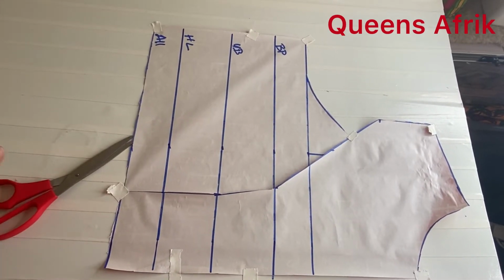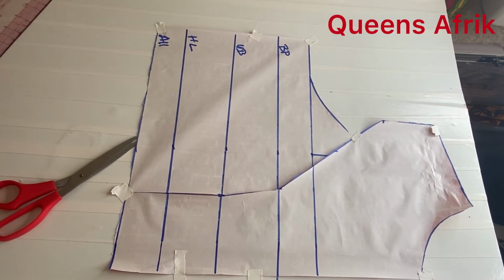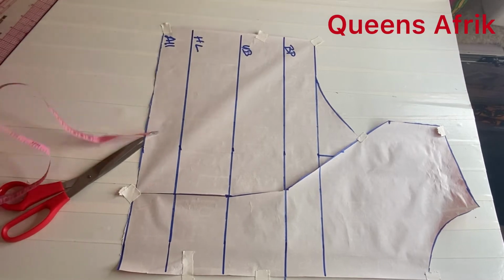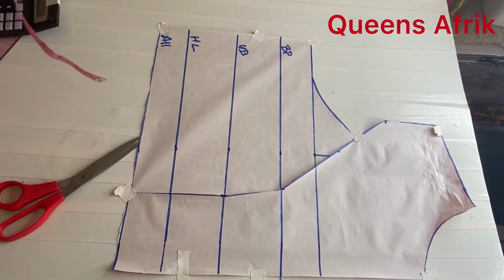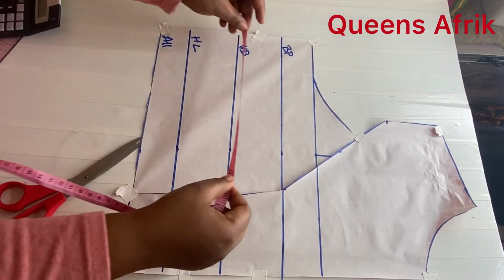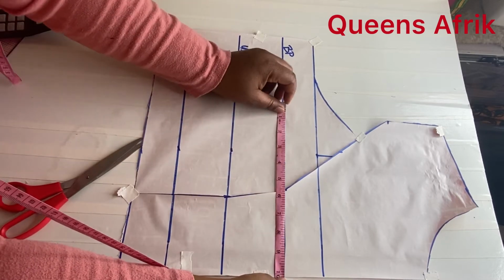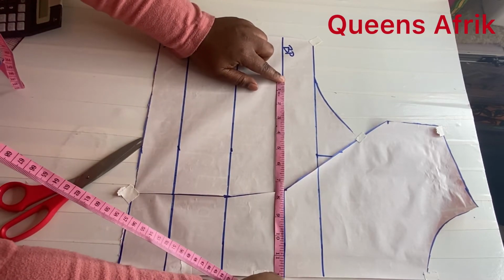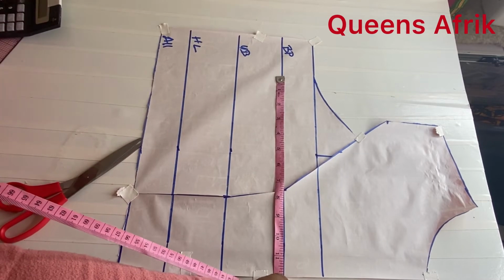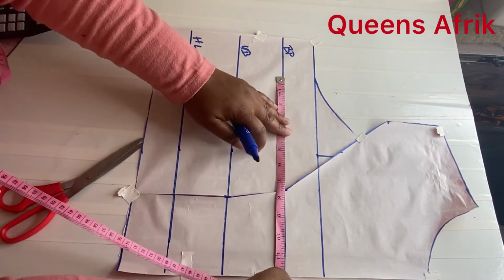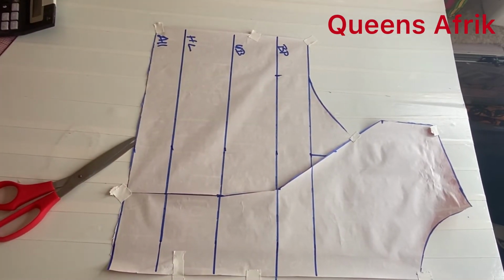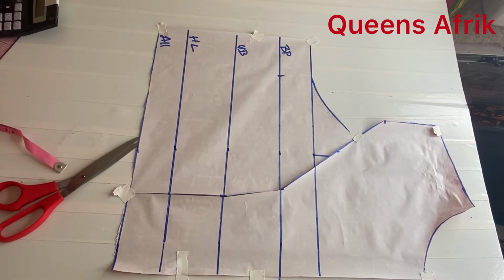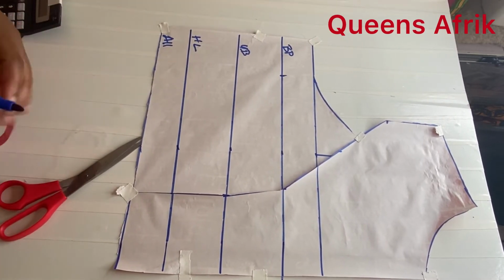Just roll your shoulder slant and you continue to cut. Now, to continue to take our measurement, now we've finished cutting it, we're going to take our measurement. So for me, the bust I'm working with here, it's 40. So 40 divided by 4 is 10 plus. So we have 10 as a measurement. Then I add up 2 inches more for sewing allowance. My sewing allowance is 12. 2 inches for sewing allowance. Altogether is 12.